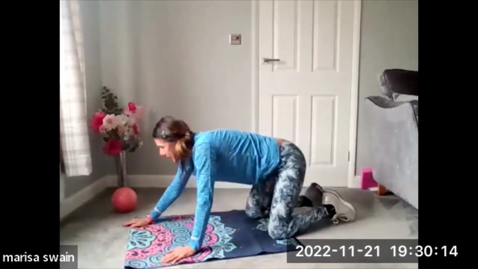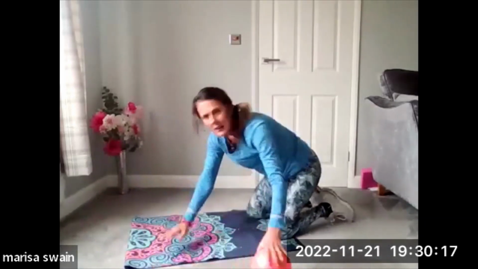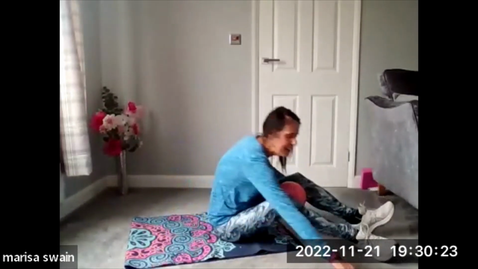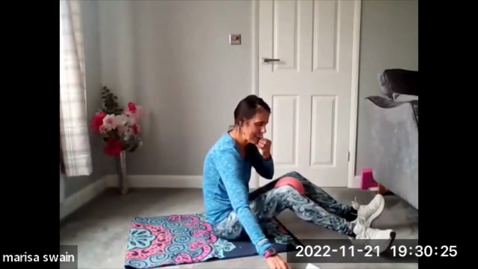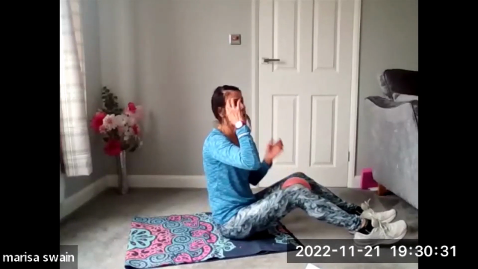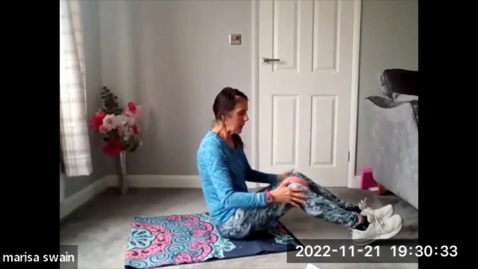Okay. Brilliant stuff. Take my ball. I'm going to come around in seated position. My ball just between my knees. Just between the knees and sit up nice and tall. We're going to come into a half a roll back like we do. But rather than just have the ball there, okay, just there, squeeze the ball.